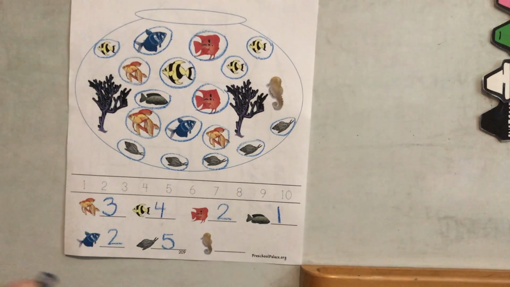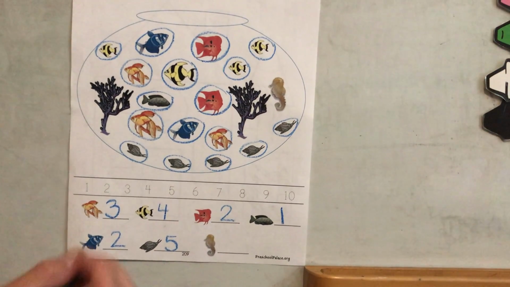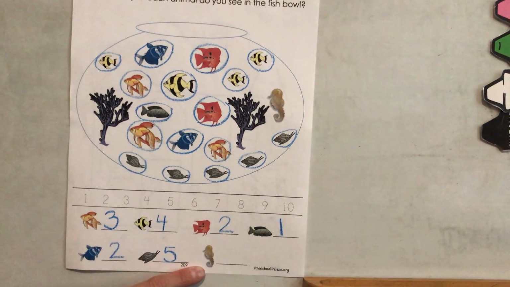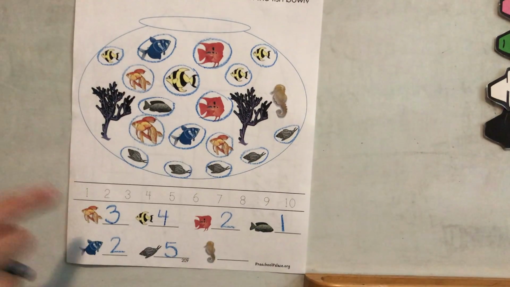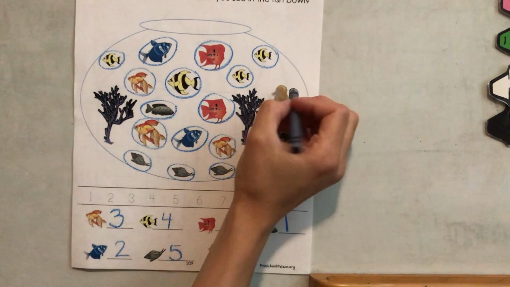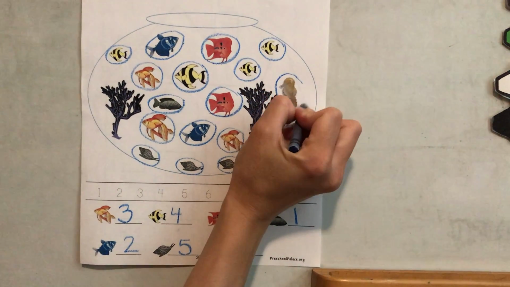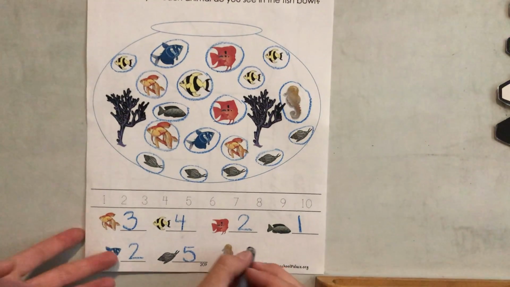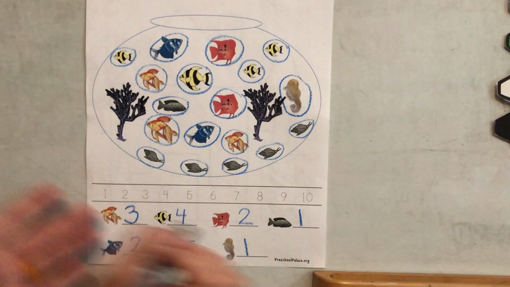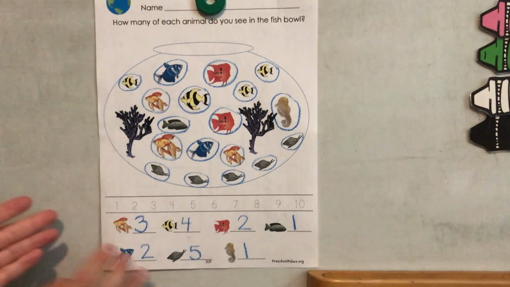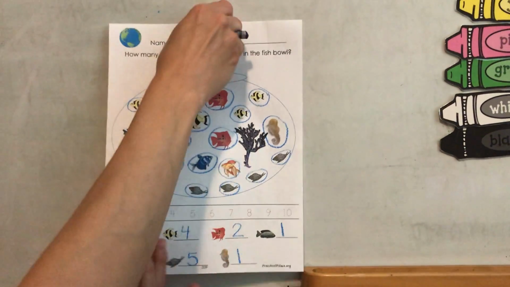All right, and then the last one we have is our seahorse. So how many seahorses do you see? So look in your fish bowl and how many seahorses do you see? Ready? We have 1, and that's all that I see. So we're gonna go ahead and write a 1 next to our seahorse. Very good. When you finish this worksheet, go ahead and turn it over.